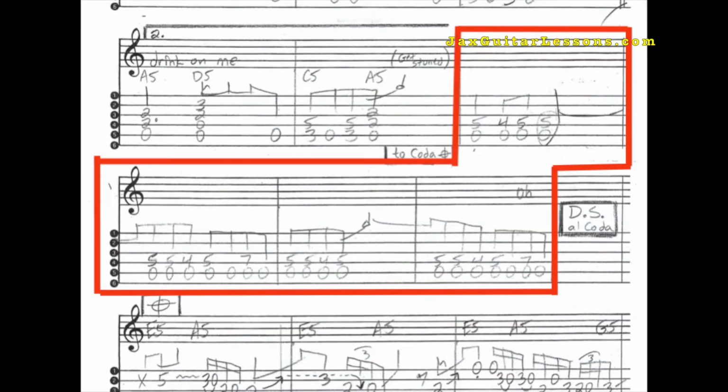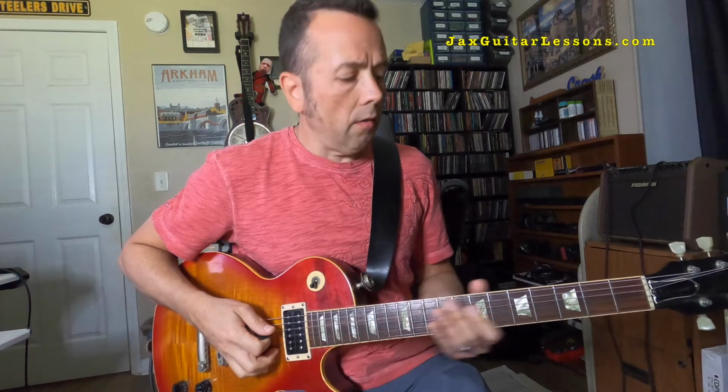After we do the actual chorus, there will be a little connecting part that's in between the chorus and the second verse. This is a part that only happens once. It's the middle part of page 3. And now I'm going to play the chorus plus that connecting part. 2, 3.